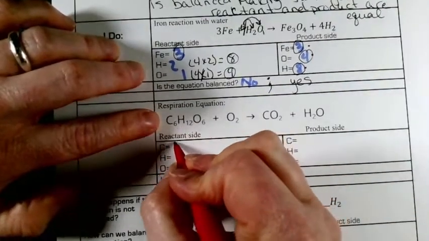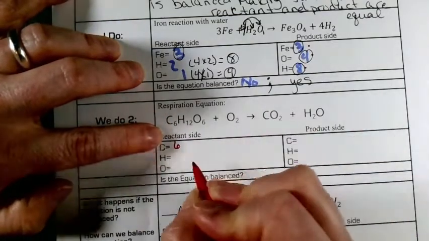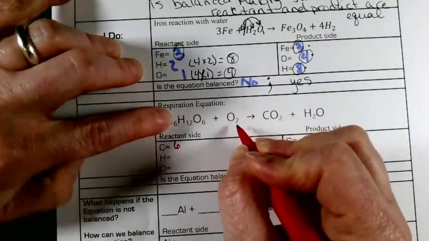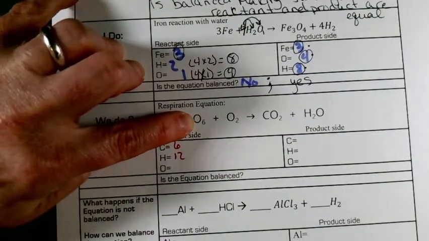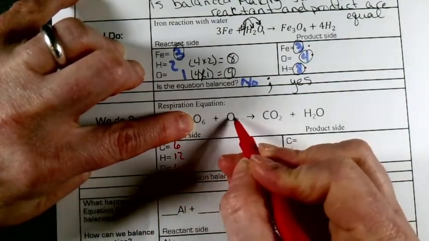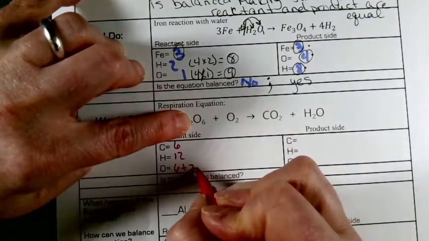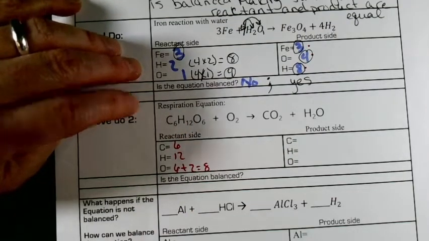So I have 6 carbons on my reactant side. I have 12 hydrogens on my reactant side. And I have 6 plus 2, because I have 2 right here and 6 here, a total of 8 oxygens on my reactant side.